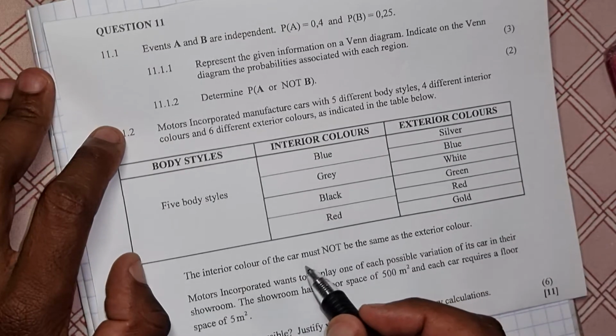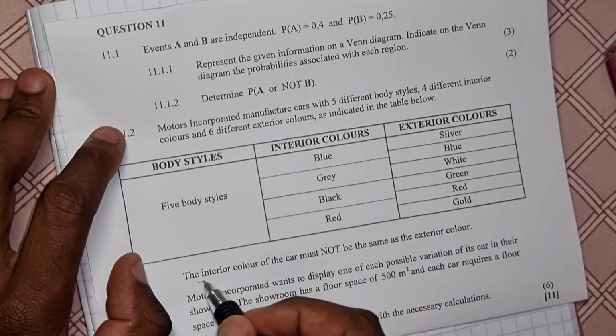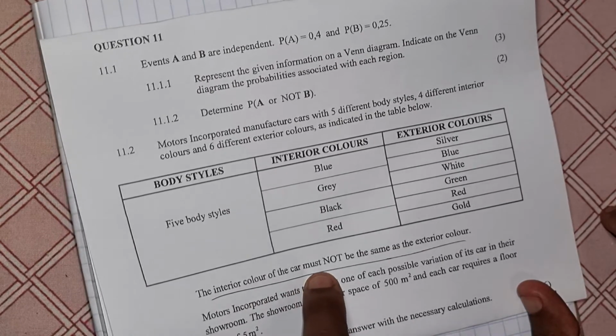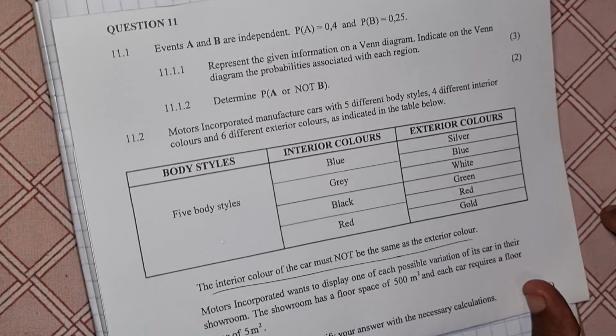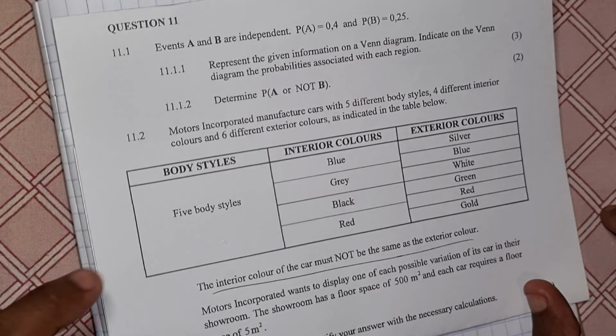Now the interior color of the car must not be the same as the exterior color. This is very important. Motors Incorporated wants to display one of each possible variation of its car in their showroom.